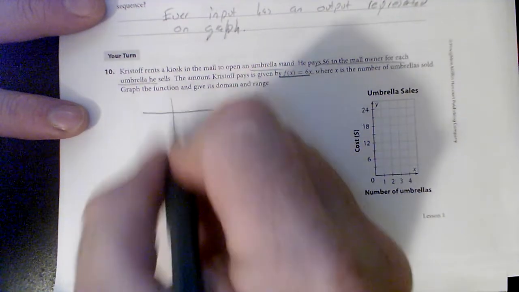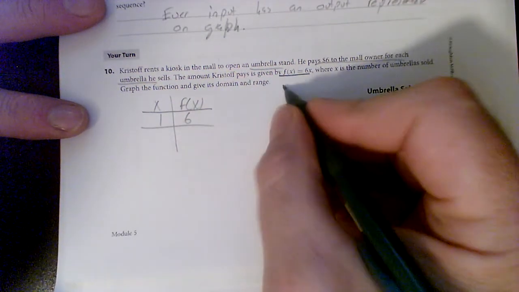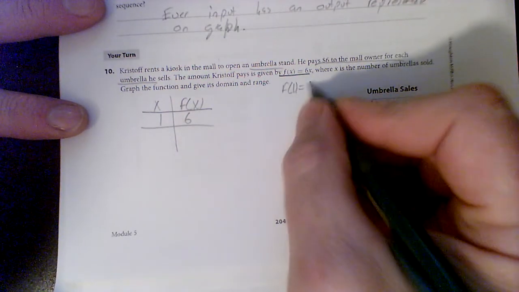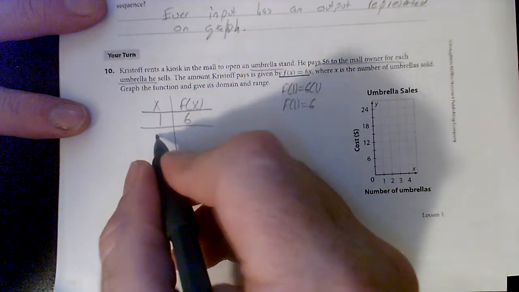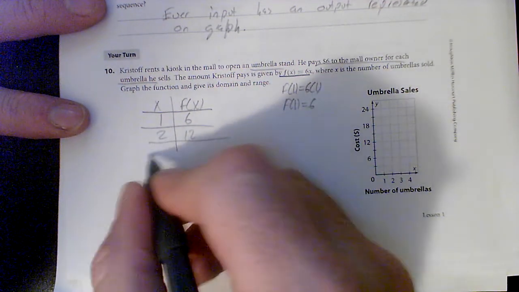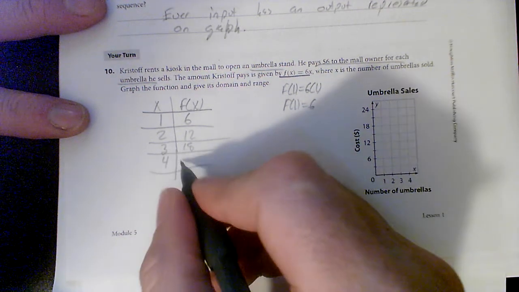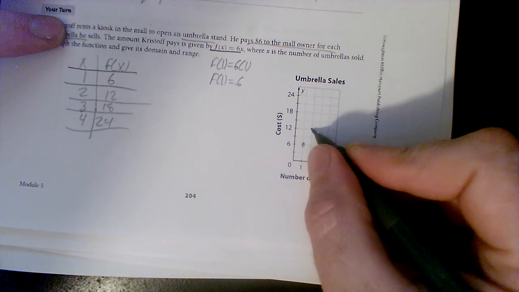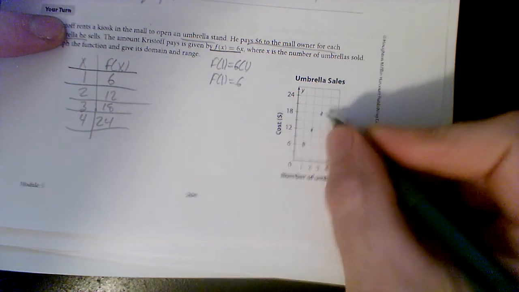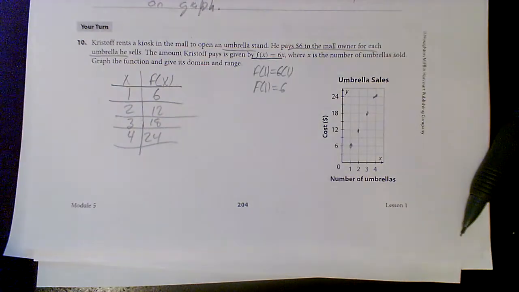Well, what if I go x and f of x? If x is 1, 6 times that, f of 1 equals 6 times 1, f of 1 equals 6. 6 times 2 is 12, 6 times 3 is 18, 6 times 4 is 24. And we're going to represent this with a discrete function because you can't sell a fraction of an umbrella. And we're done. All right, I will see you guys tomorrow.